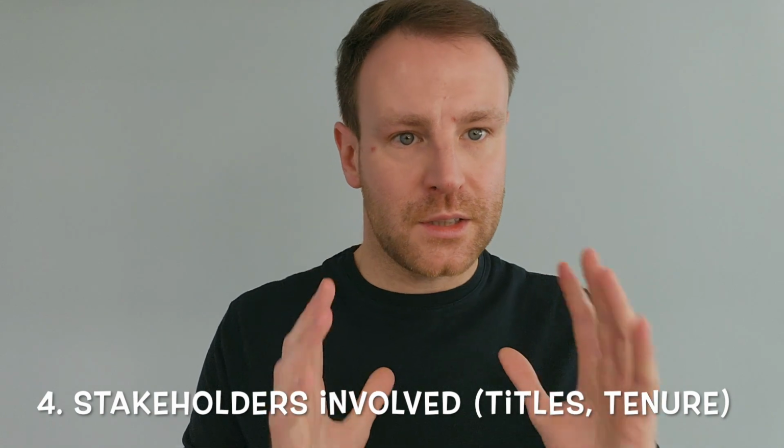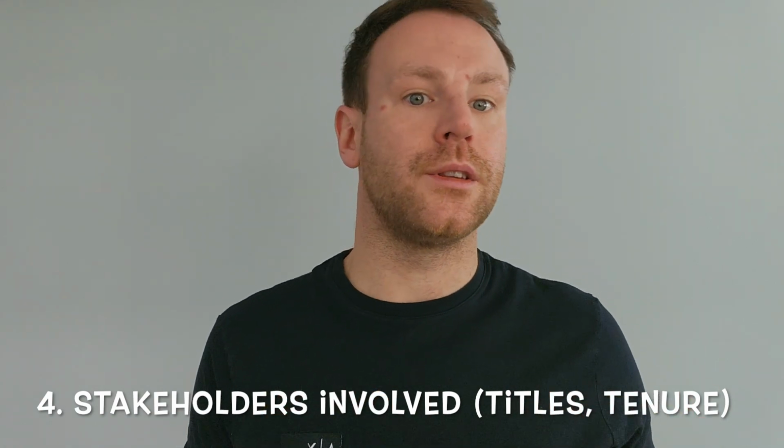doing business with them. Number 4, stakeholders engaged in the purchase, including their titles, tenure with the company, and the overall decision-making process. This type of analysis is critical when identifying who to reach out to in the first place or insist on getting involved in the evaluation process during a demo or, say, a proposal stage on the customer's end, as well as the typical steps on the road to the sale.